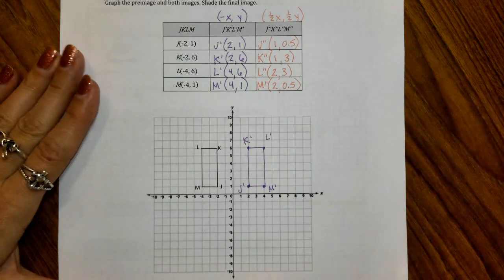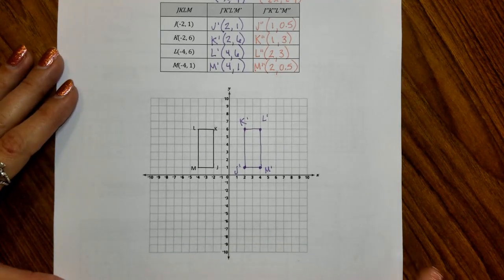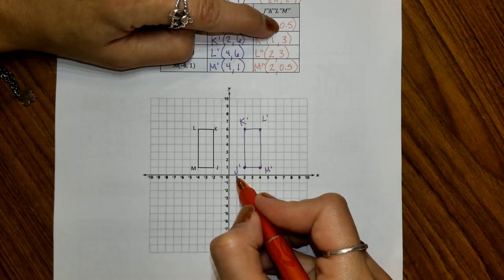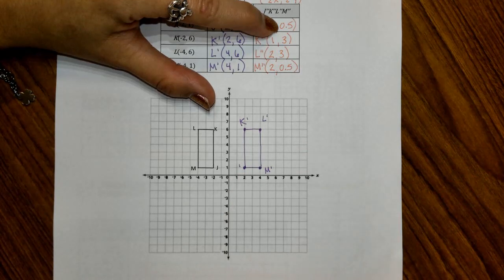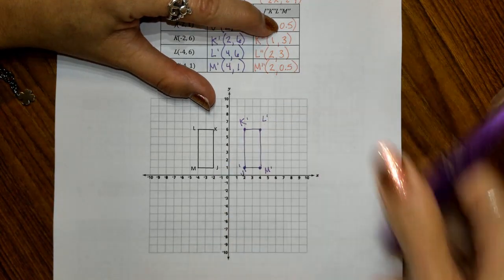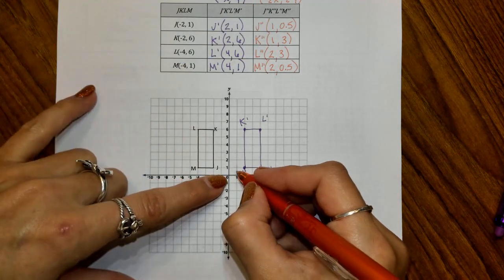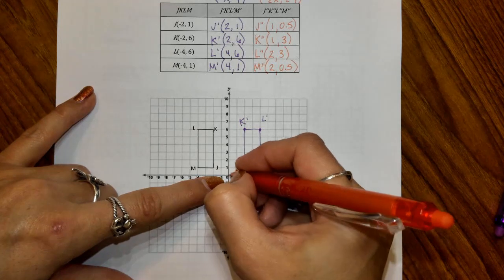So we're going to go ahead and graph these. I'm going to go ahead and graph all of them on here with you so you can see this 0.5. J prime is at +1, +1/2. So I'm not going to go all the way up. I'm only going to go halfway up. My J right here is in the way. I'm going to go ahead and move that. I go over +1 up halfway there. And here we have J double prime.